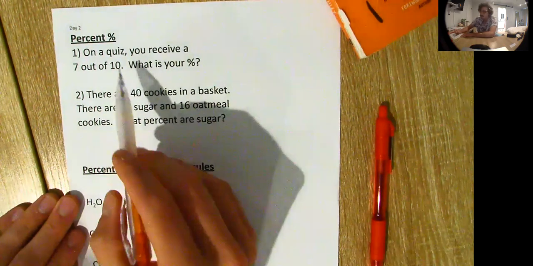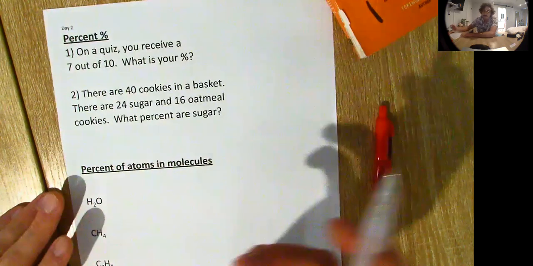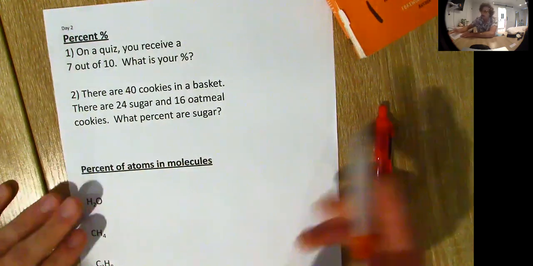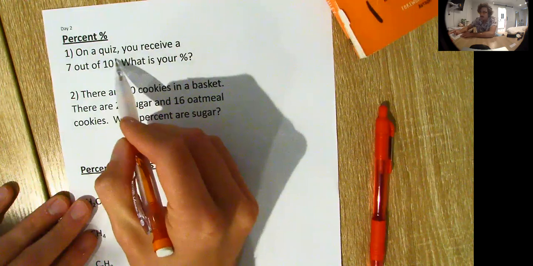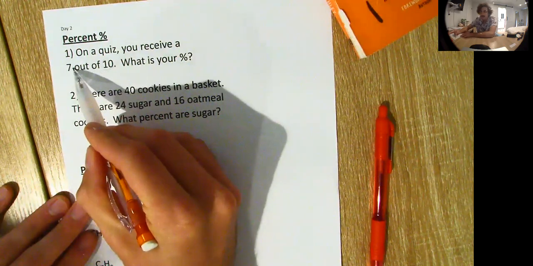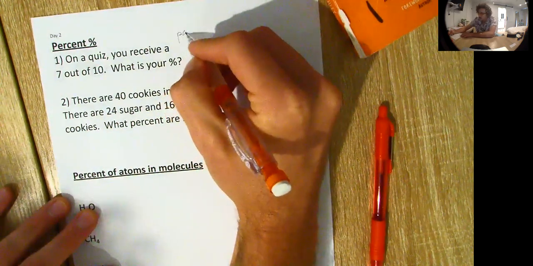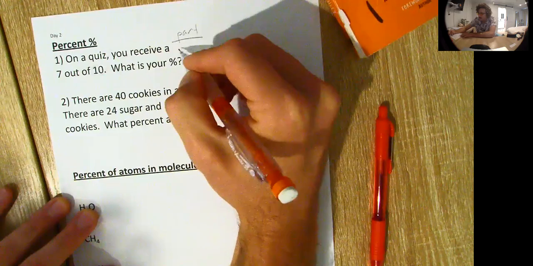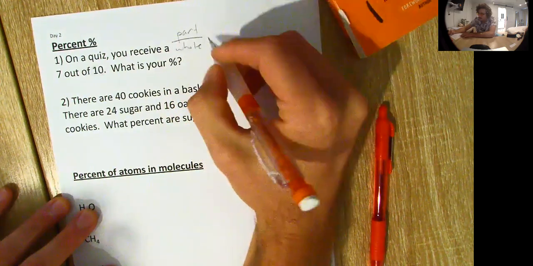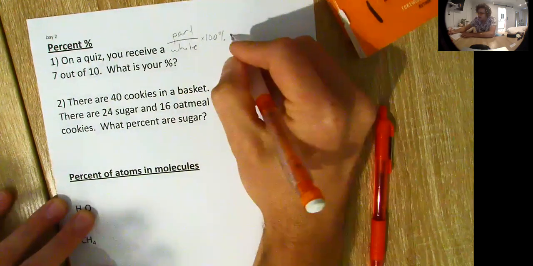On a quiz, if you receive 7 out of 10, which one's the part and which one's the whole? Well, the whole quiz was out of 10 points, and you received 7 points. So that's the part that goes in the top. So it's part divided by the whole times 100%, and that is what gives you your percentage.